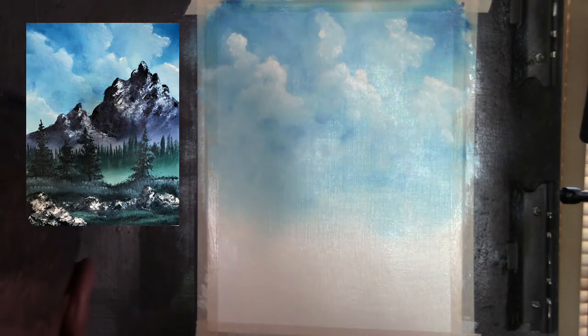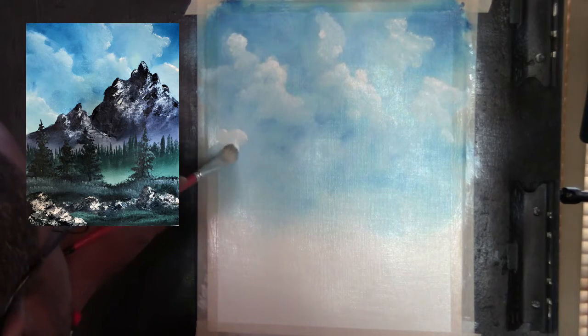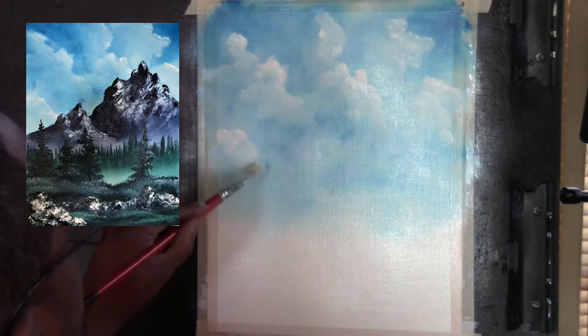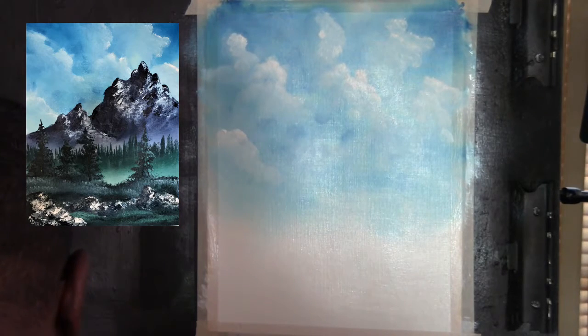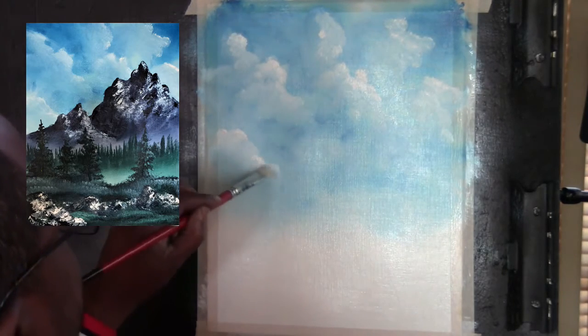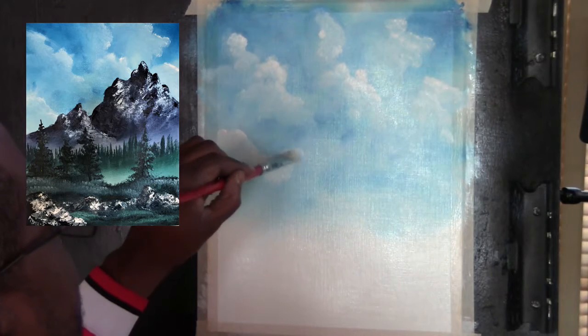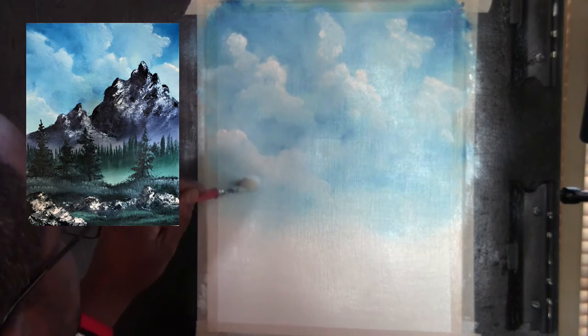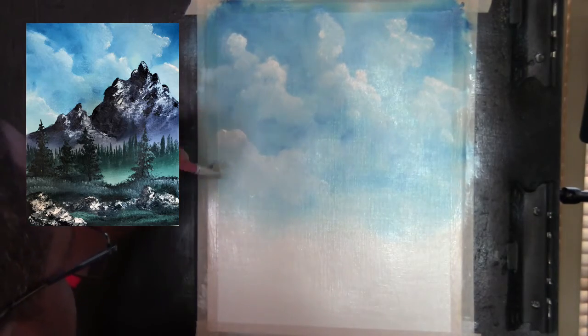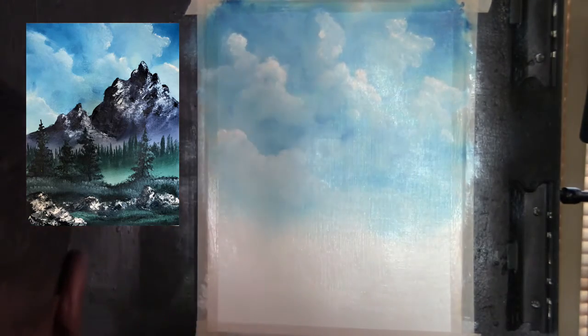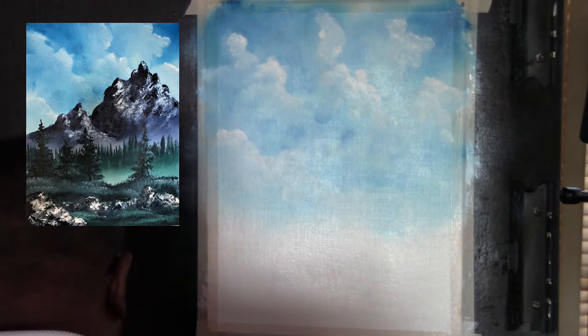Oh, let's put one more in there. Something down here, like that. Just travel it around. Now remember, every time you tap, it's picking up some more of that blue underneath. Just pat it down in there. This stuff down below will be gently blended away.